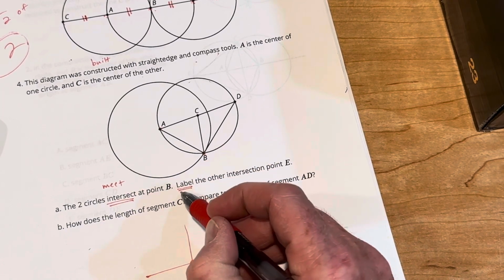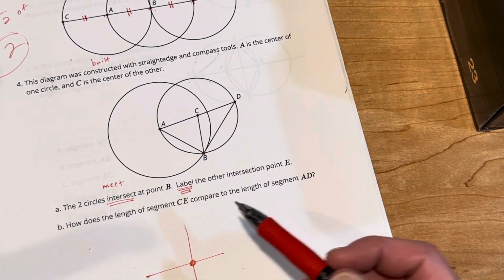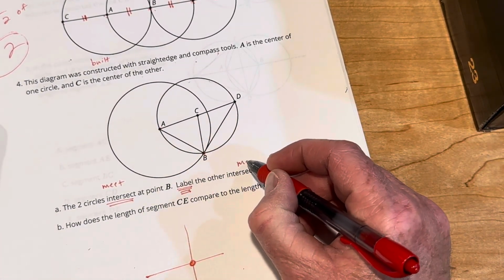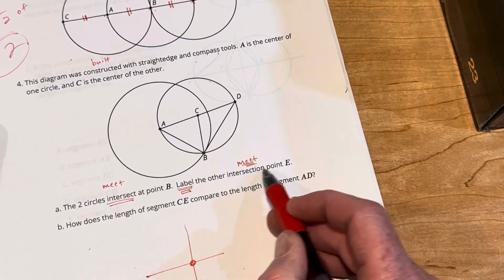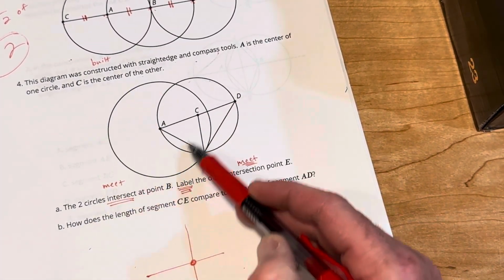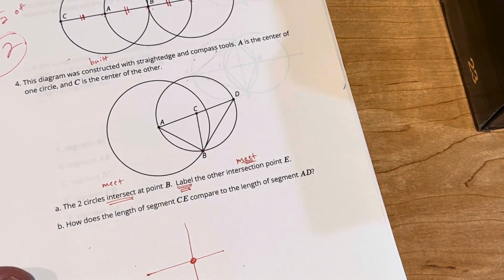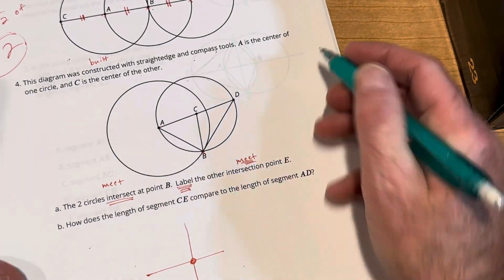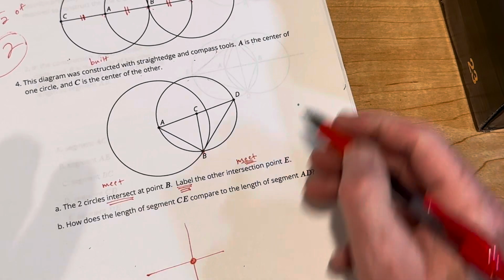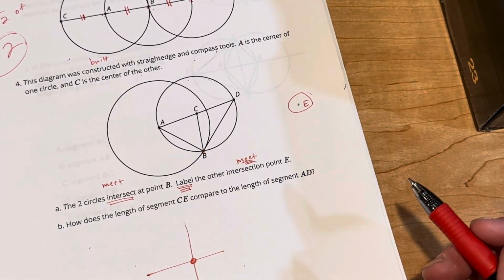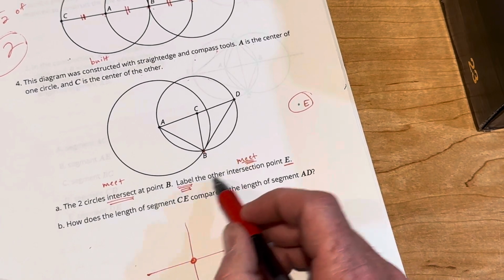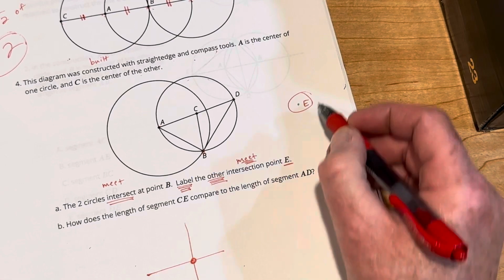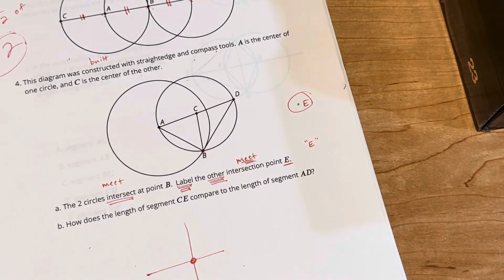Label, label, label. That means there's another intersection point. Like, where else do these two circles meet? That's what an intersection point is. So where does the small circle meet the bigger circle? You want to label a point, and you want to call it E. But the game is, where do you put that? So you have to label where the two circles meet the other one. There's only one other one, and you have to call it E. That's what they're asking there.